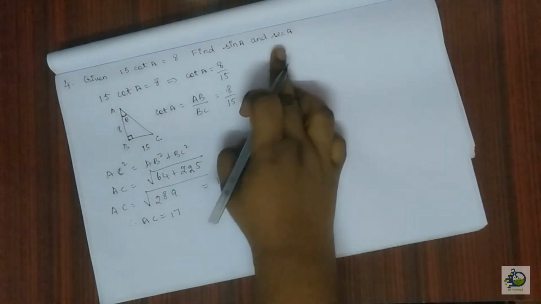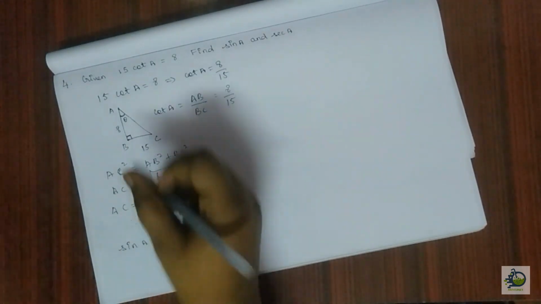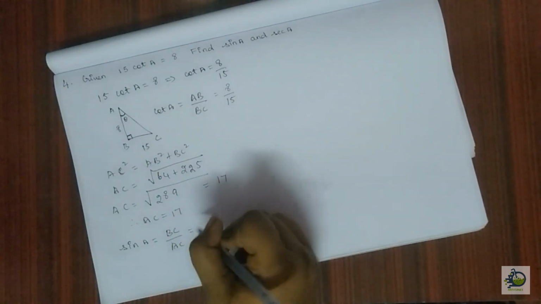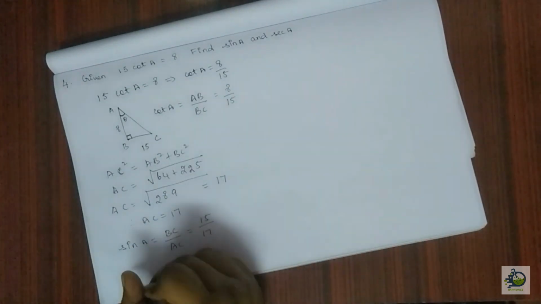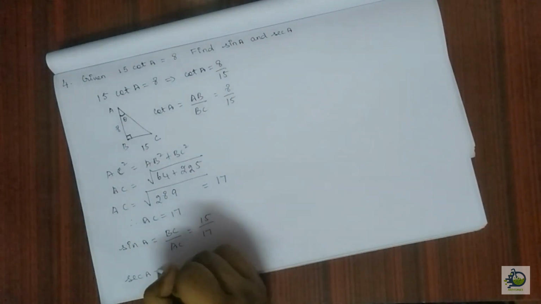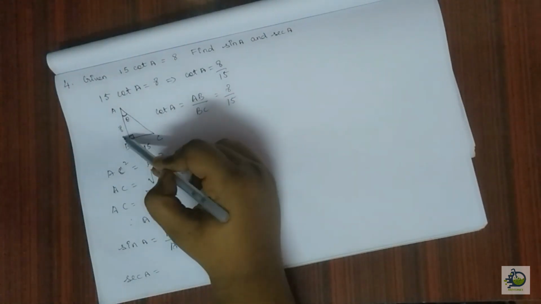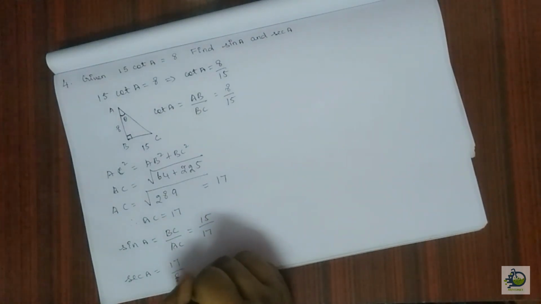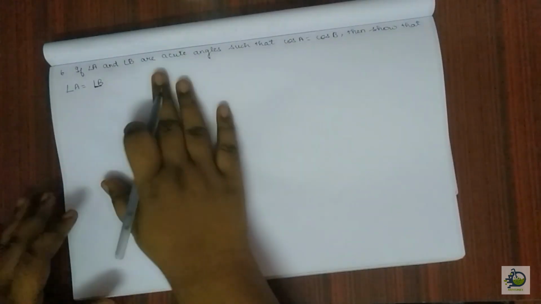Now, we have to find sin A and secant A. Sin A is equal to opposite by hypotenuse, BC by AC, which is equal to 15 by 17. Then, secant A is equal to, secant is hypotenuse by adjacent. So, 17 by 8. That's all. So simple. Now, let's do another problem.